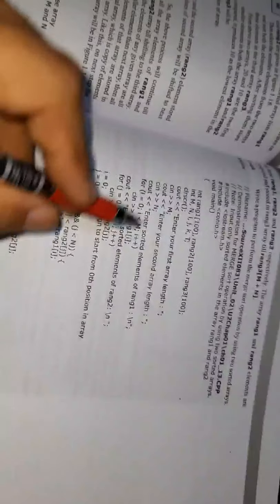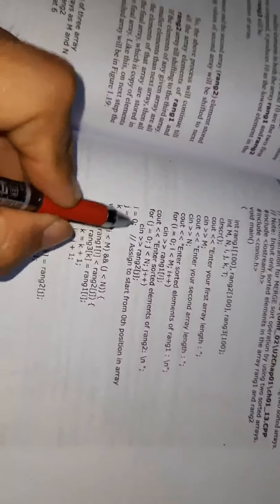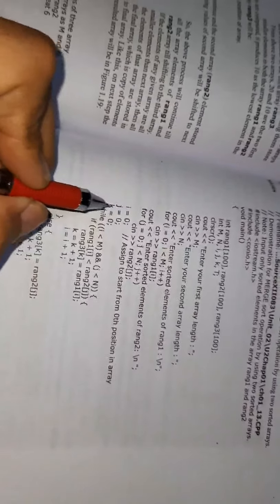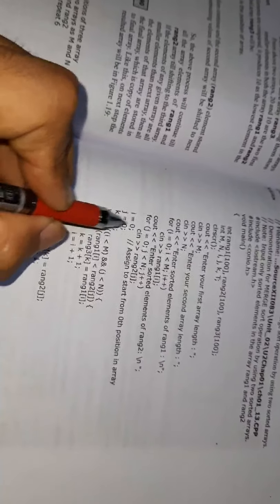once the data gets entered, the comparison between the two arrays needs to start from the 0th position, that is, from the first position. So that's why i, j and k are all initialized to 0. i and j are your two arrays and k is the third array. Whichever position is being compared, that position needs to be filled up sequentially, right? And you know that in an array the data are stored sequentially, in sequential memory locations.